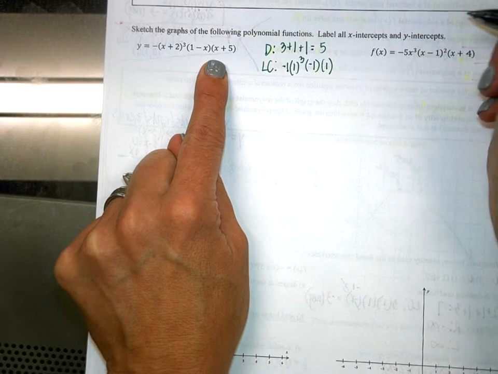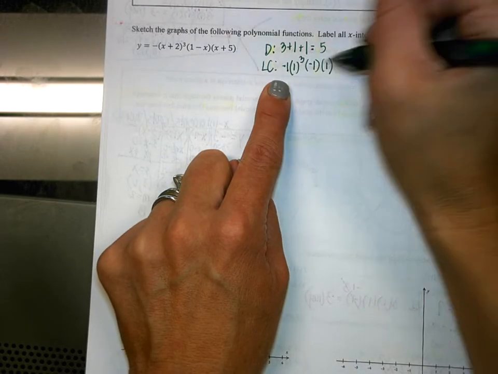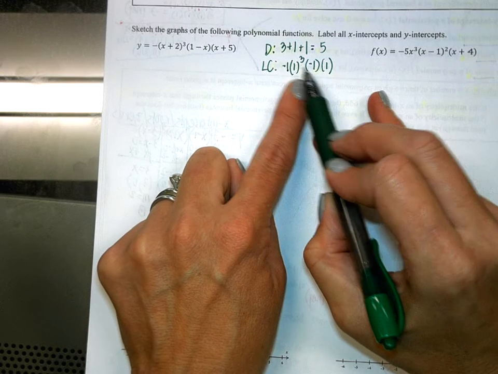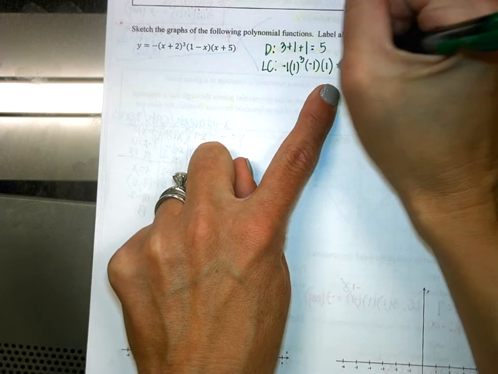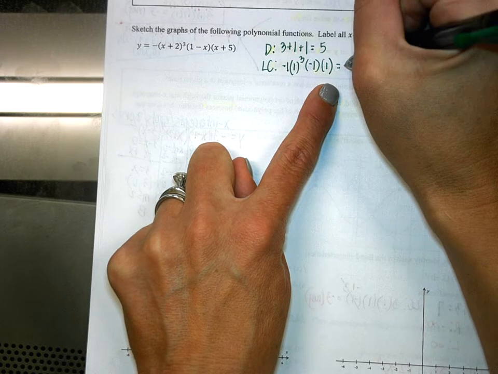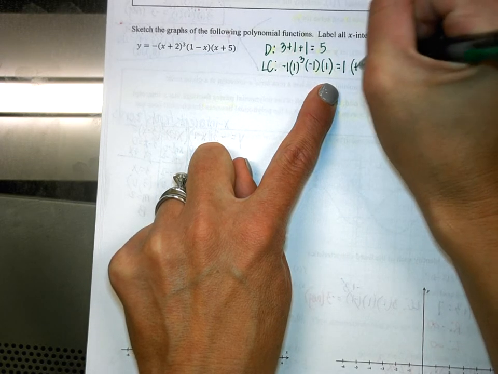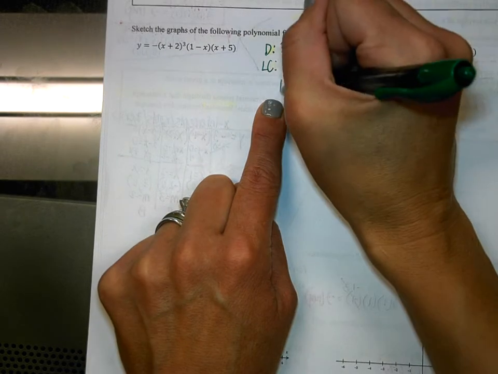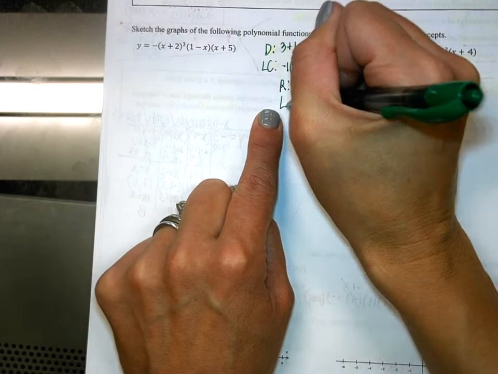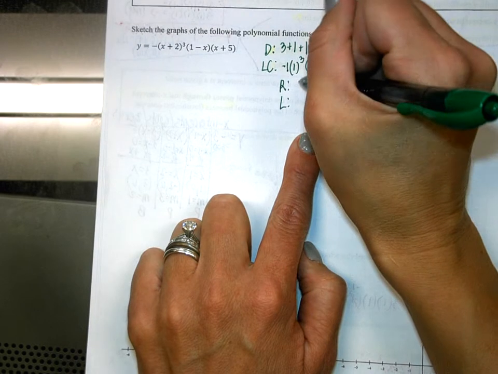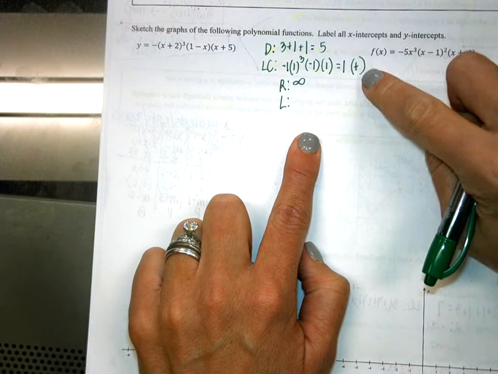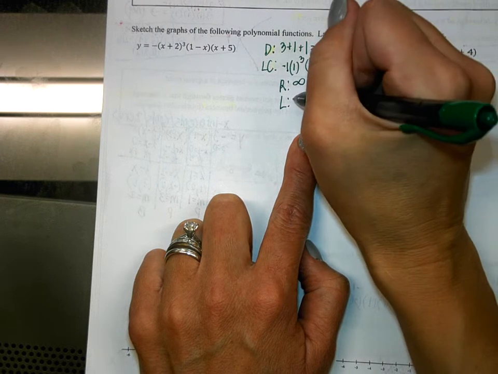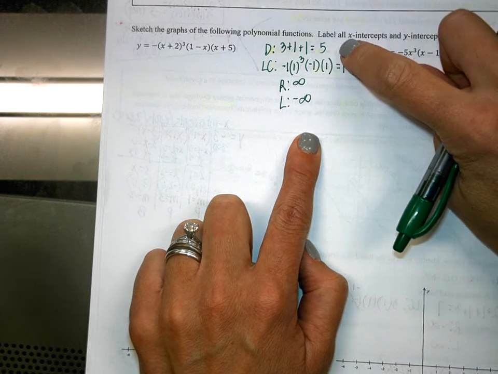So we end up with -1 times 1 times -1 times 1, which will end up equaling a positive 1. Most important is that we know it is positive. Based on that information, my right-hand behavior is going to happen. What's going to happen with that? Positive infinity, because my lead coefficient was positive. My left-hand behavior is going to be what? And that is because my degree is odd.